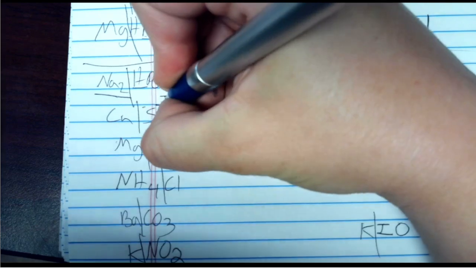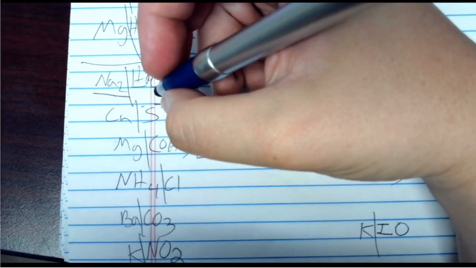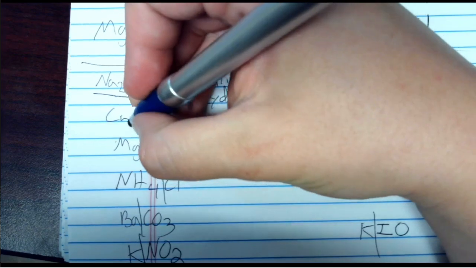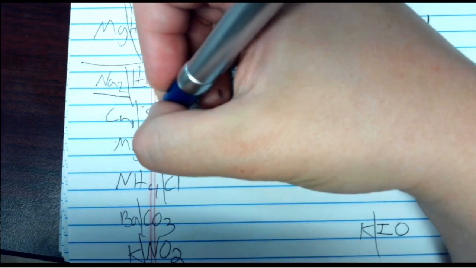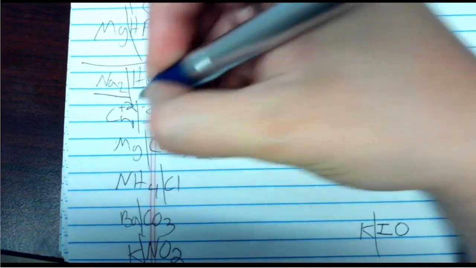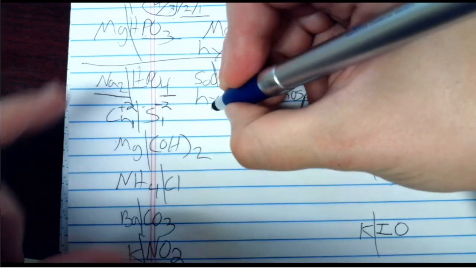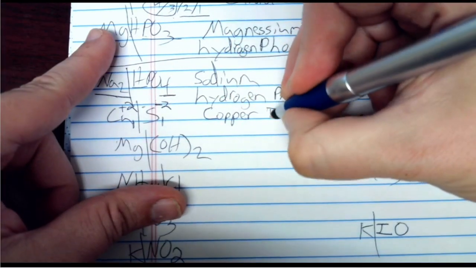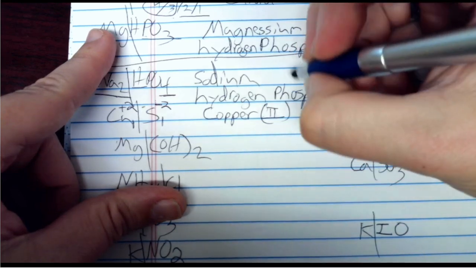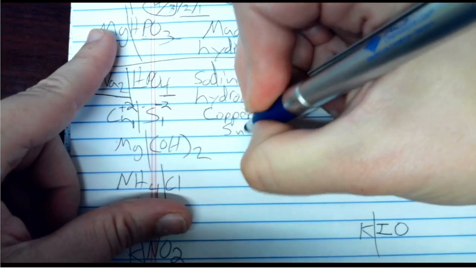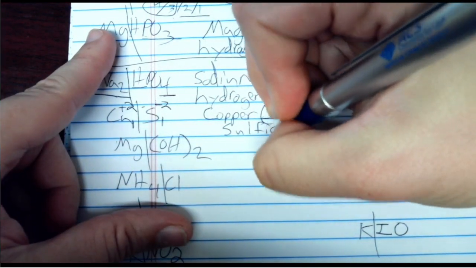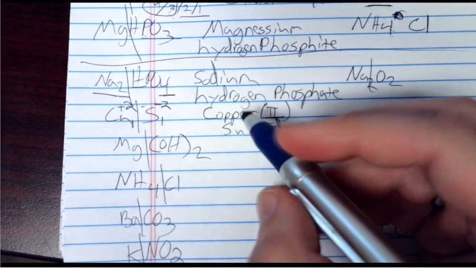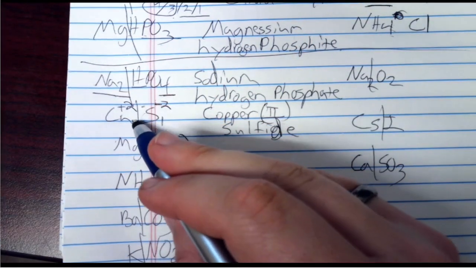Sulfur is group 6A, so it becomes 2 minus, which means copper must be plus 2. So remember, when we have a transition metal, it has to be copper 2 sulfide. Copper 2 to reference the transition metal.